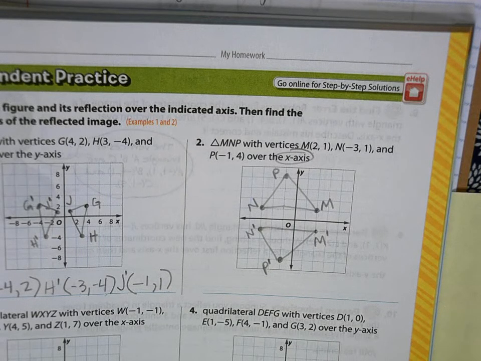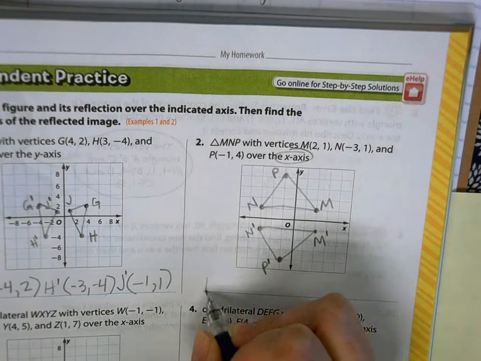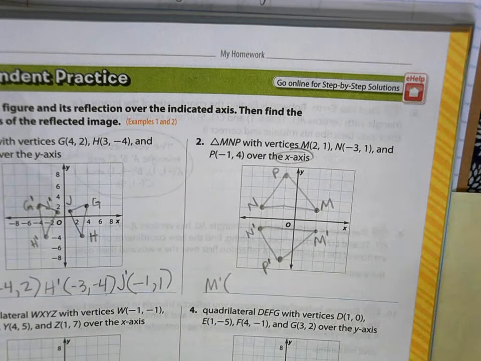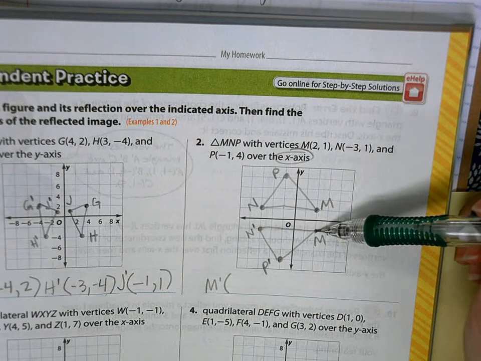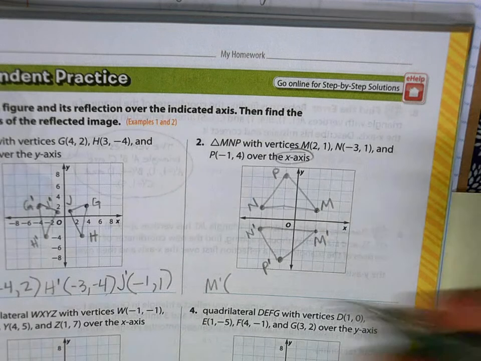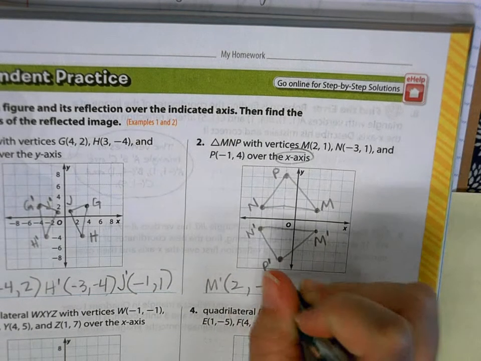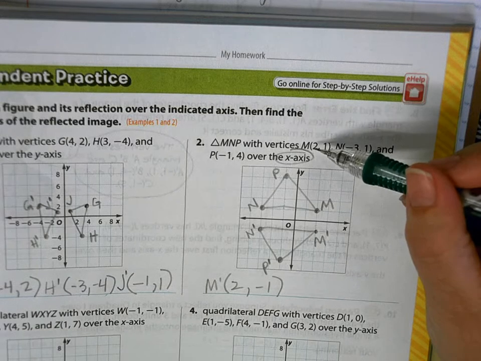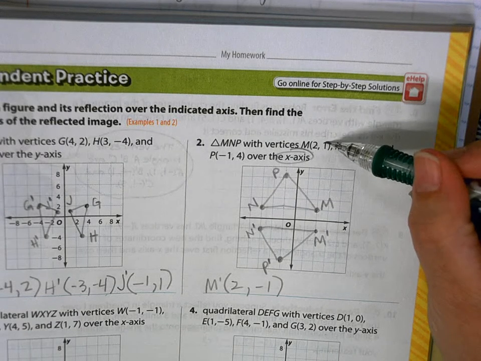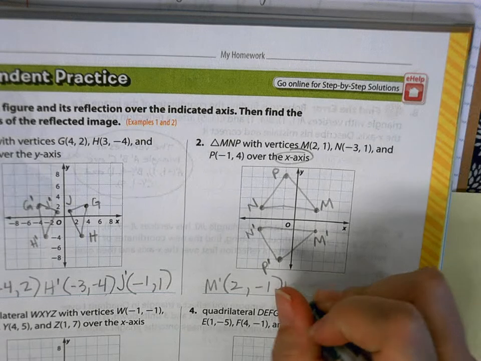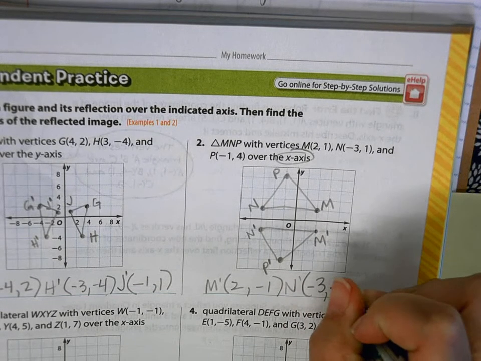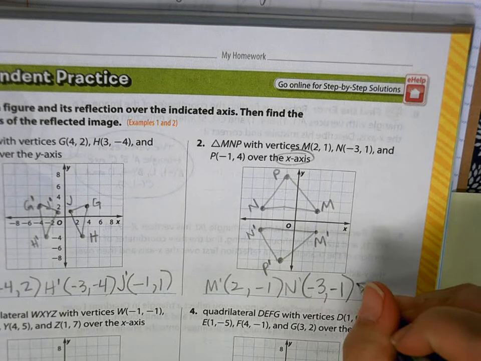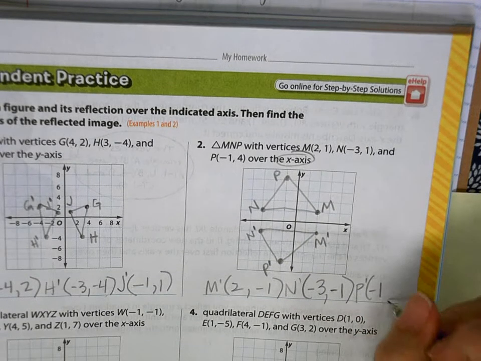Good. Alright, so now we have to rewrite them. So we have M prime. So now M, basically the x stayed the same, but it dropped down in the negative, in the y, didn't it? So it's still at 2, but now it's at negative 1. You guys see that? So if you look at the original, it stayed at 2, but then the sign changed to negative. And then the N prime, we already know the negative 3 is going to stay the same, but now we have a negative 1. And then the P prime, negative 1, and then it should be negative 4, right?